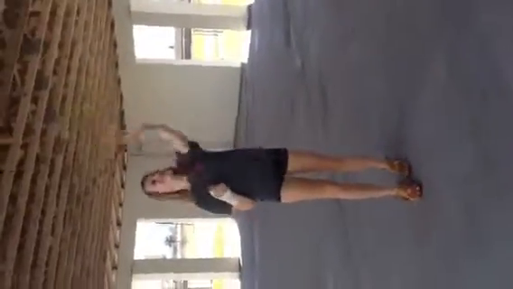Sydney is going to hit for us with her left hand. Go that way. Generally, you'll give yourself a toss and then step in and hit.